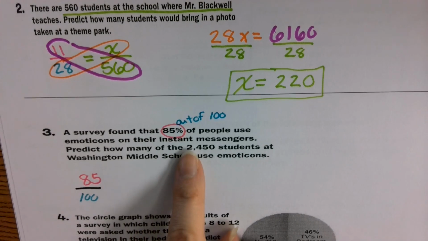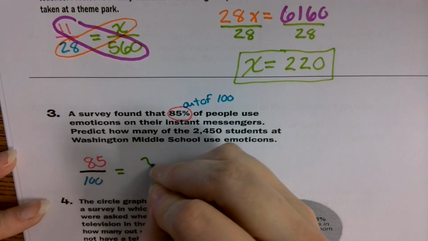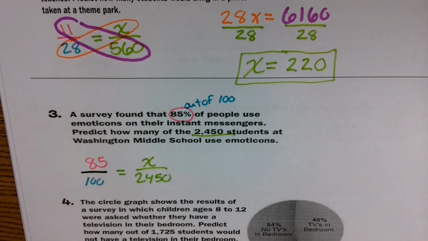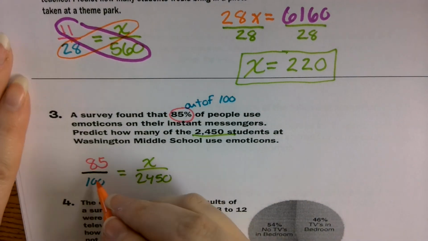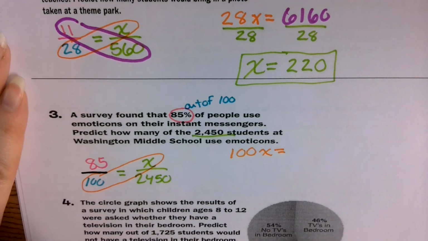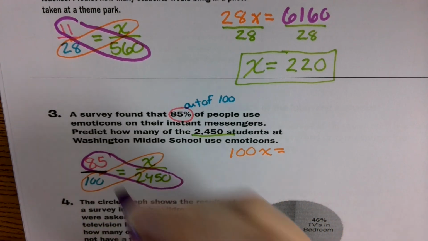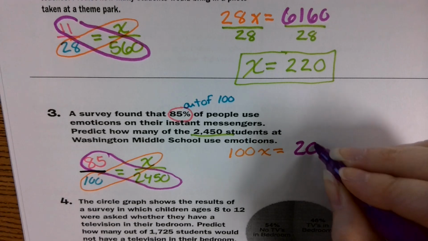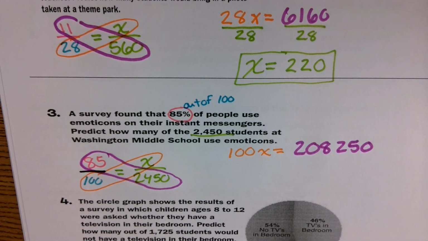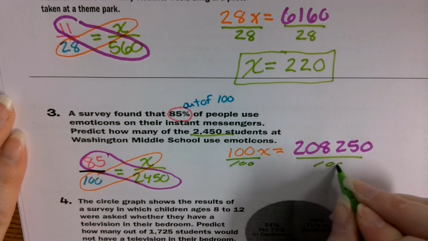So you can create a fraction from your percents by putting it over 100, and then you can still set up your proportion. We would have x over 2,450, and then we do the same idea. We do our cross product by multiplying 100 times the x to get 100x. And then we do 85 times 2,450, and that's going to give us 208,250. Then our last step, divide both sides by 100 to get x by itself.